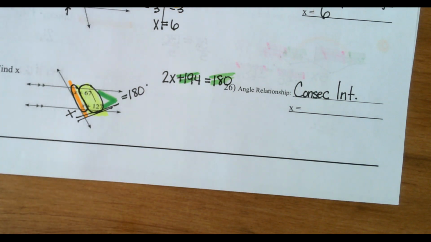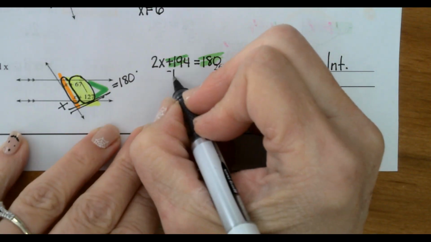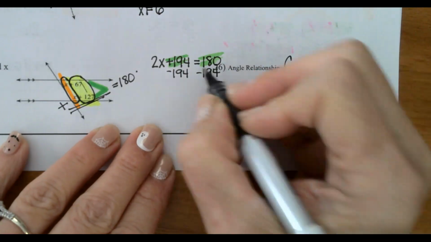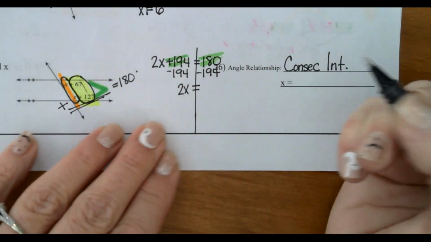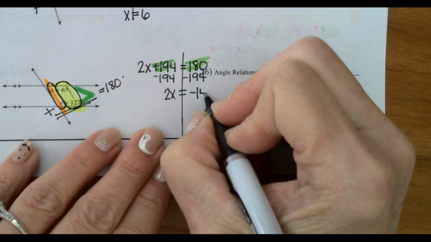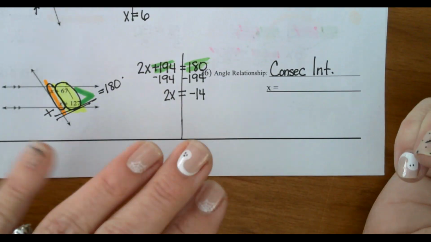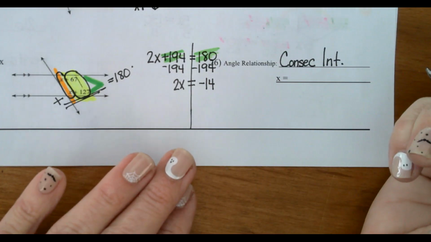Yeah? What do you do with 194? Okay. So 2x, bring down that equal sign straight down. What do you get? You get a negative 14. Now, before anybody kind of freaks out a little bit, what kind of answer are you going to end up with?